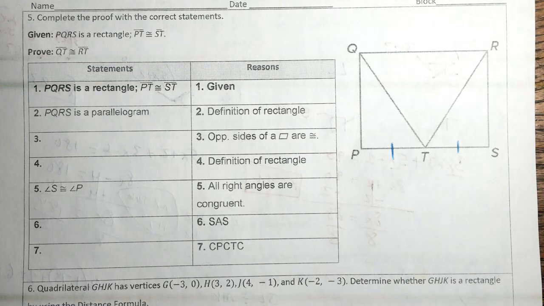So, page 12. Number 5, complete the proof with the correct statements. All right, so it's supposed to have a word bank. We didn't have one here, so I'm just going to give you guys answers and try to show you as we go. So I'm hoping that you'll learn.